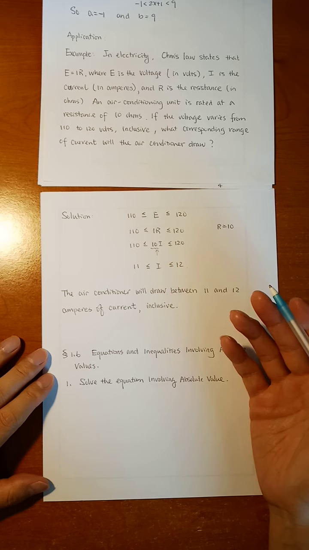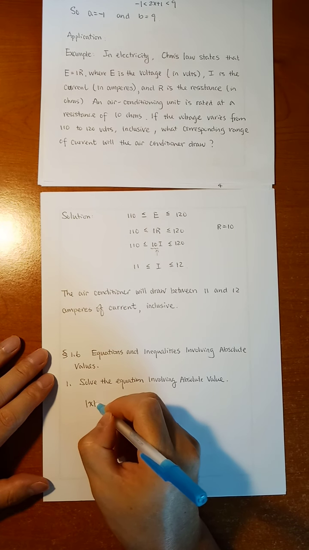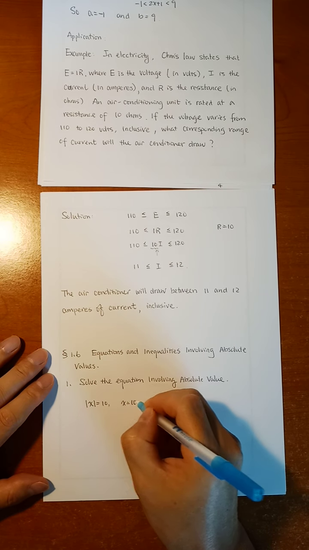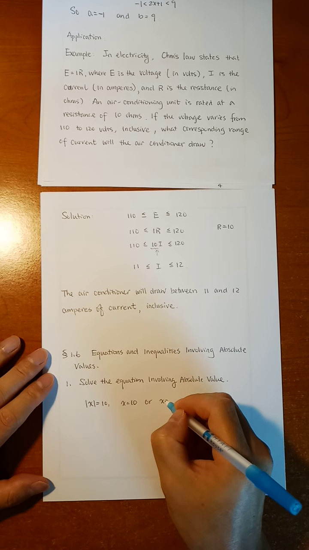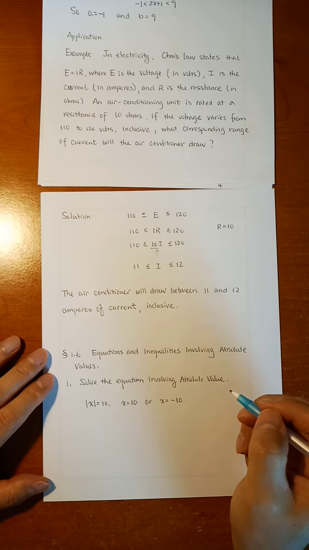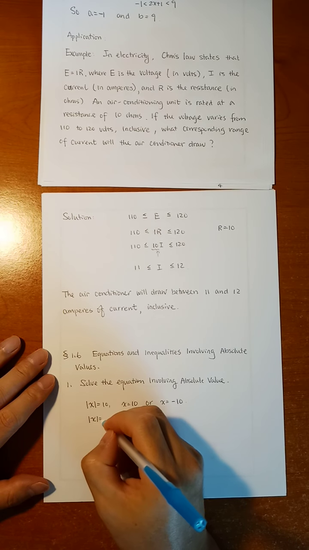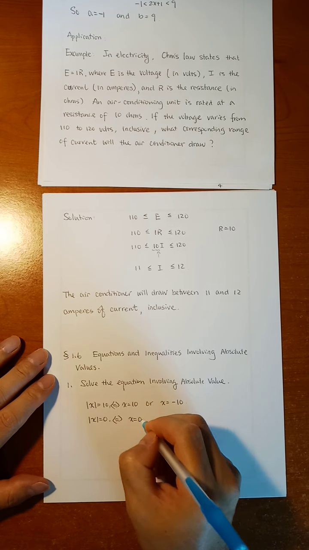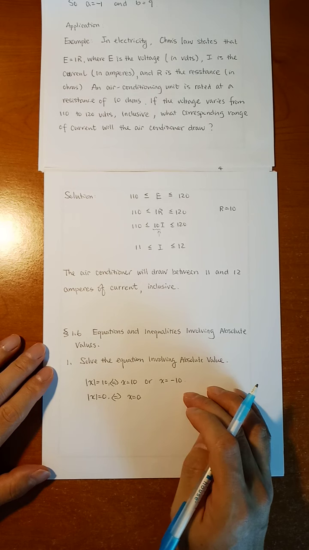When we have absolute value, for example, if we have absolute value of x is 10, then what do we get? We get x could be 10, the positive solution, or x is negative 10, right? There are two solutions. If absolute value of x is equal to 0, there's only one solution, x equal to 0. Only for 0 is there one solution. For any other positive number, you have two solutions.